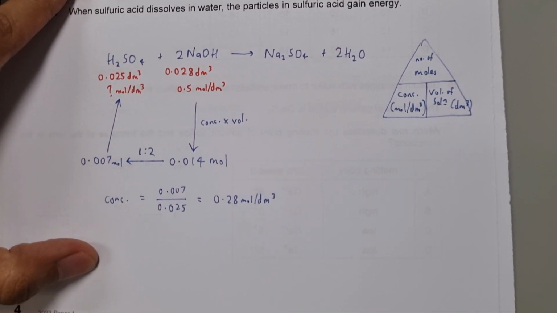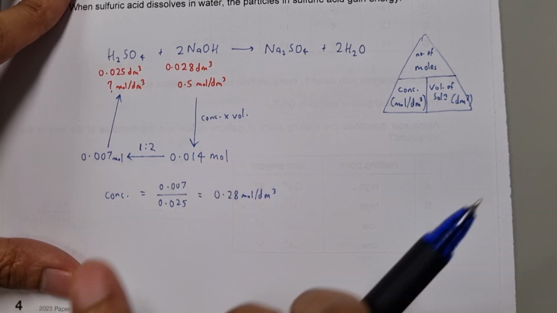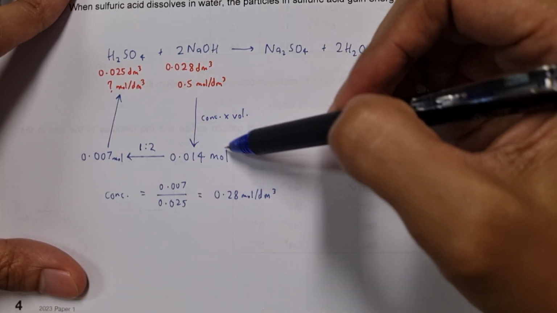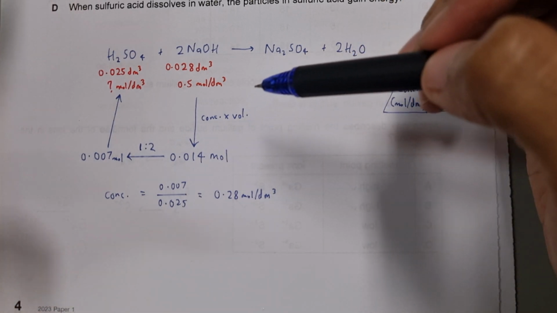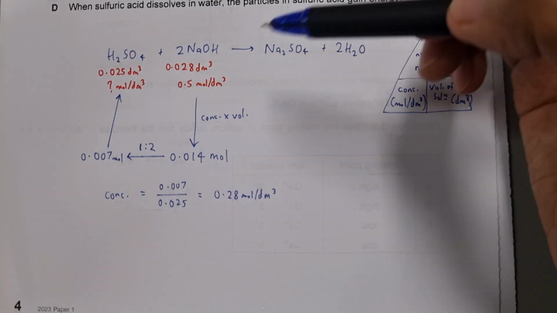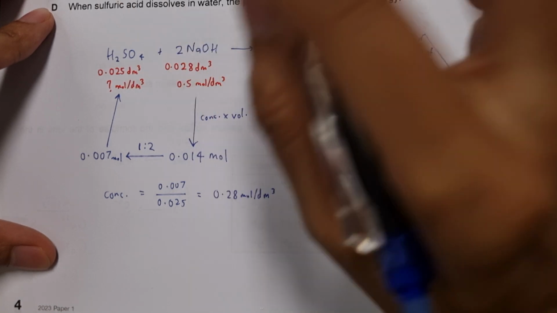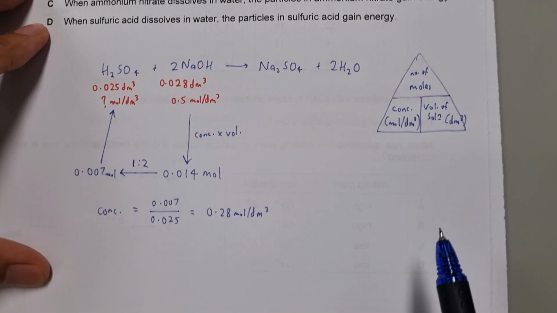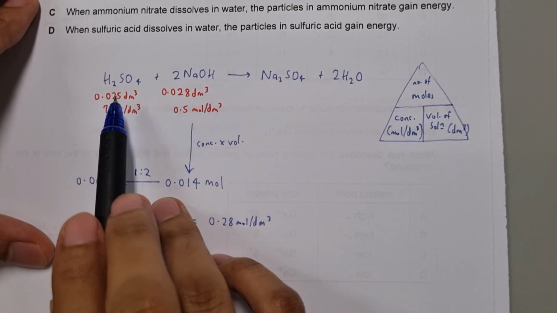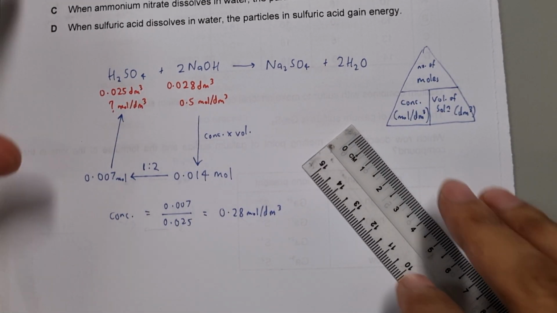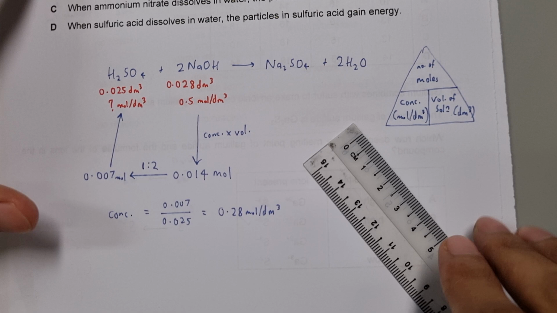But if it is for your paper 3, you might lose marks, because the number of moles that you calculated would be off by a factor of 1,000. You might get the correct answer, but that doesn't mean that you will get your full marks. So please convert to dm cube, just as a good practice for all your questions.